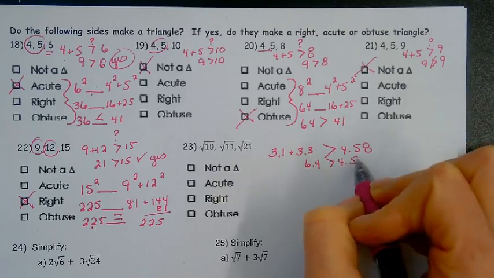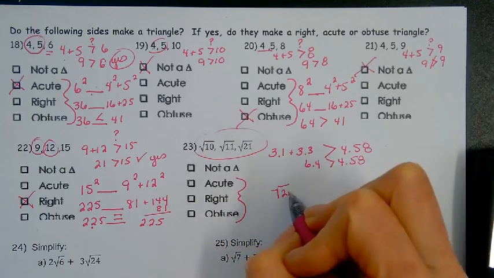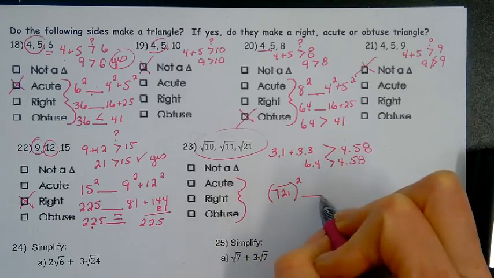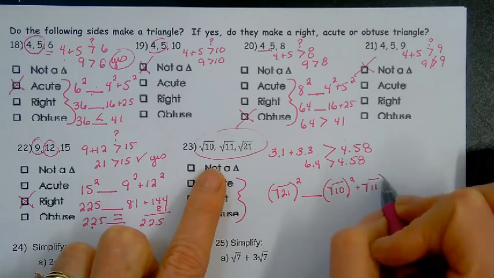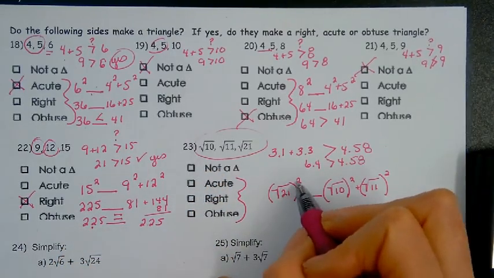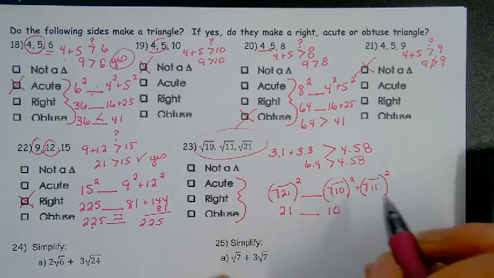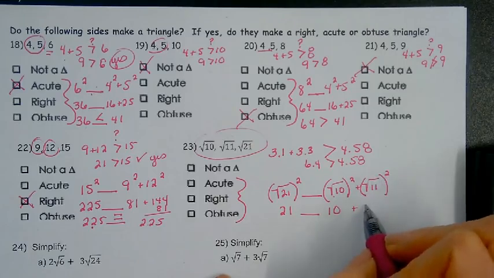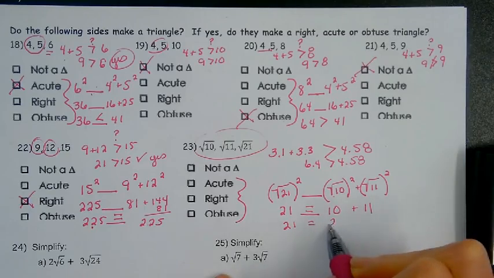Now let's find out what kind. Take the long side and square it. Then take the smaller sides and square each of those. Add them together. Okay. The square root of 21 squared is 21. Square root of 10 squared is 10. The square root of 11 squared is 11. 21 equals, see, this is 21 equals 21. So these two are equal, and since we're trying to figure out if it's acute or obtuse, if these two are equal, we have a right triangle.